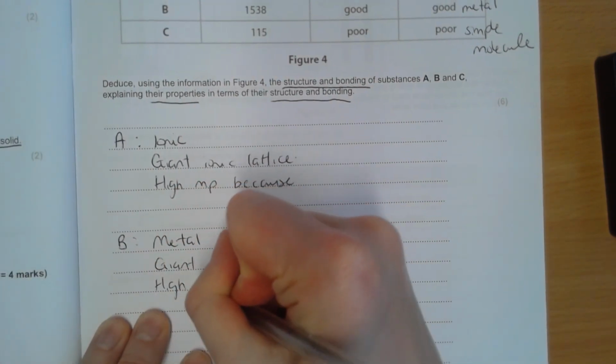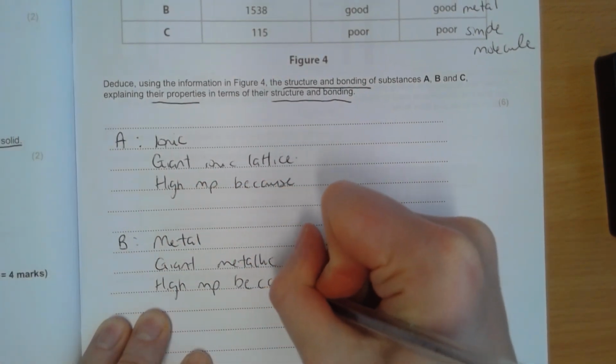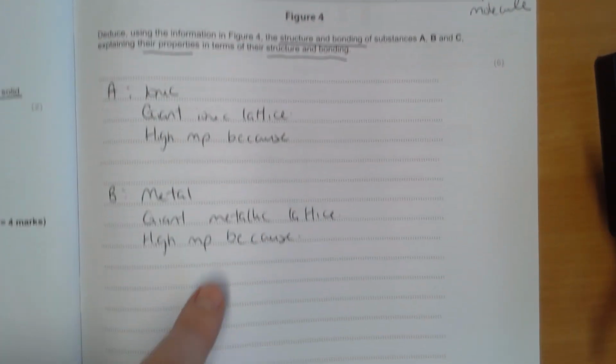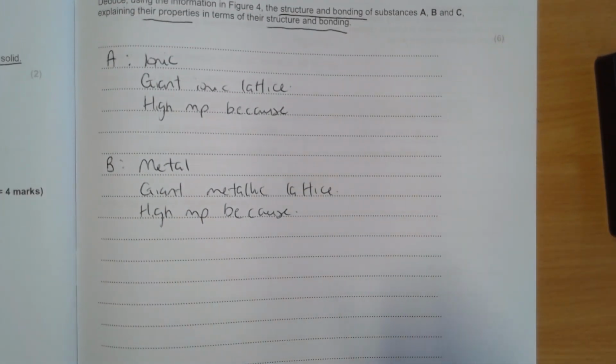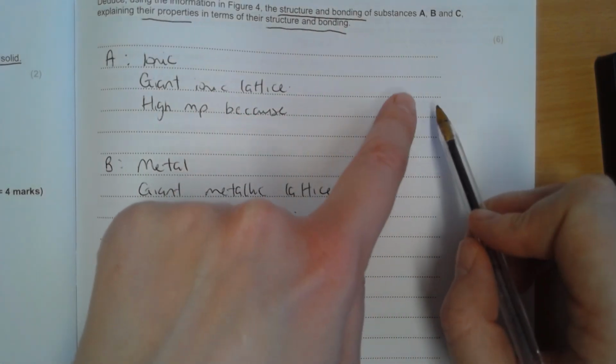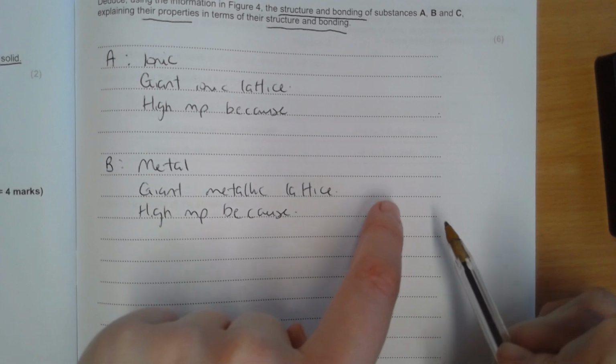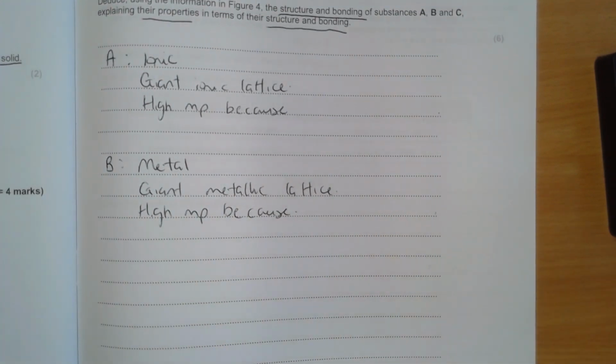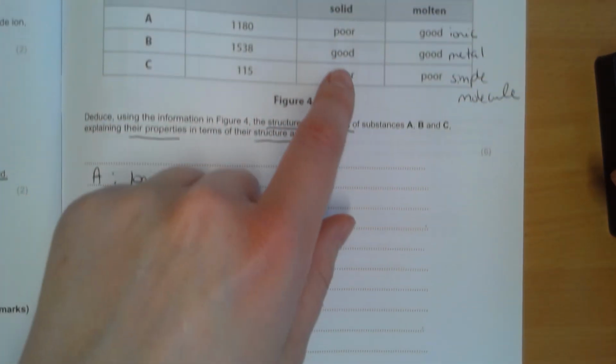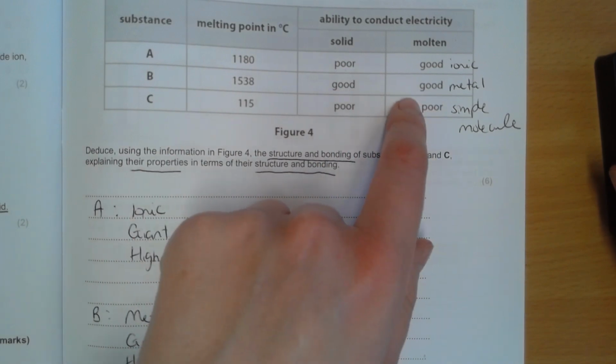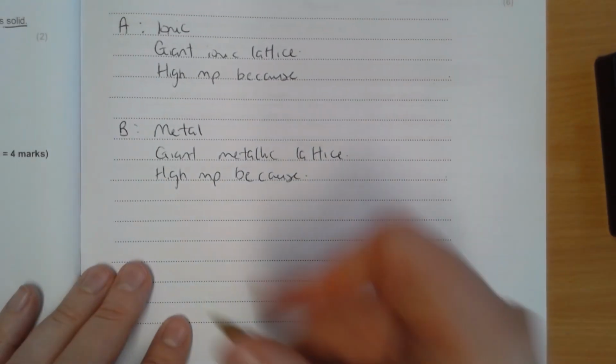So just like ionic, you've got a strong electrostatic force of attraction, but this time that attraction is between positive ions and delocalized electrons. With the ionic, it was between oppositely charged ions. With the metallic, it's between positive ions and delocalized electrons. You can say it always conducts electricity because it has delocalized electrons.